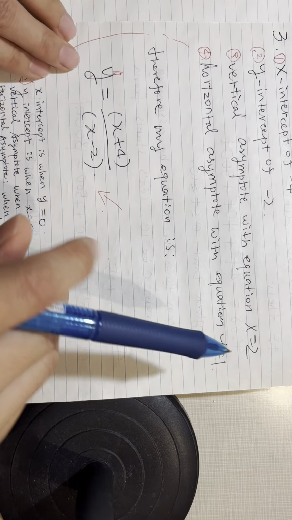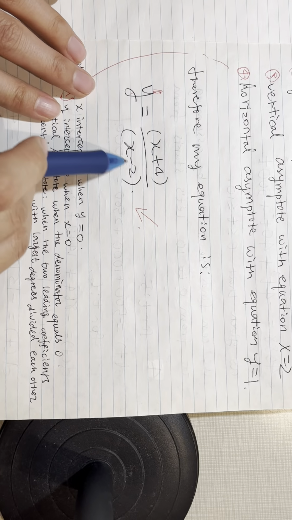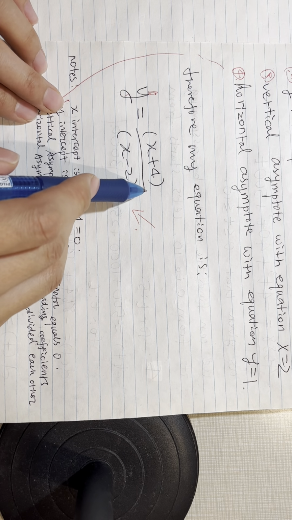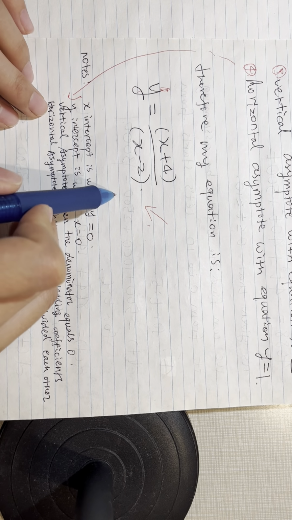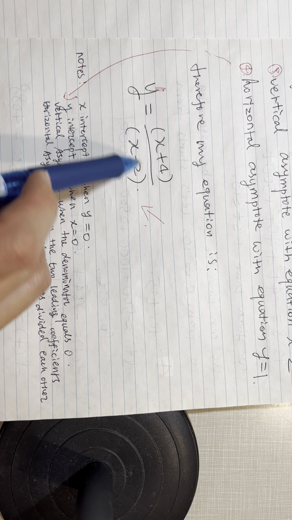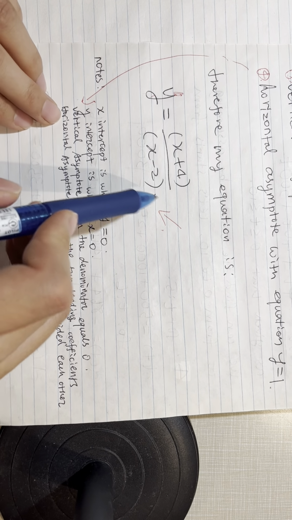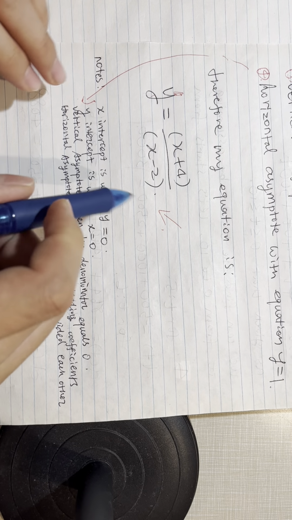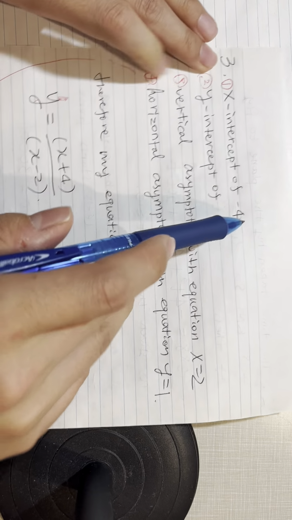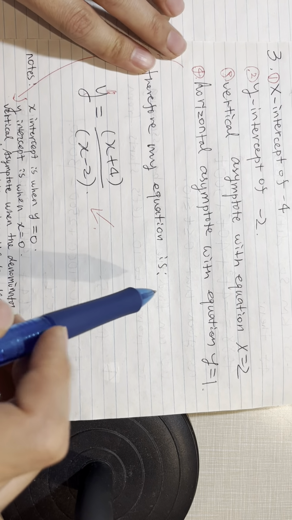First, I'm showing my final equation, which is y equals (x plus 4) over (x minus 2). Actually, I'm sorry, I made a mistake in reading it out: y equals (x plus 4) over (x minus 2). Here, let's look at it step by step.